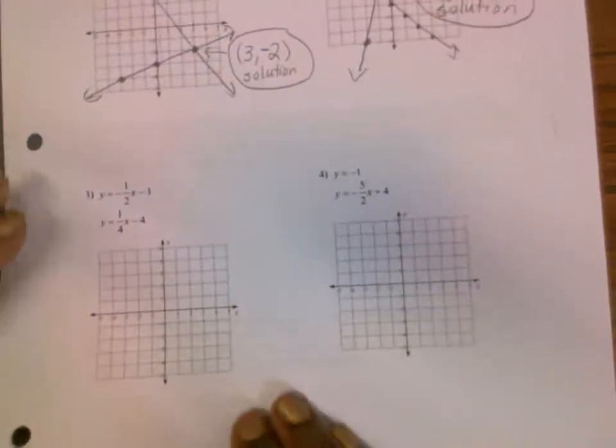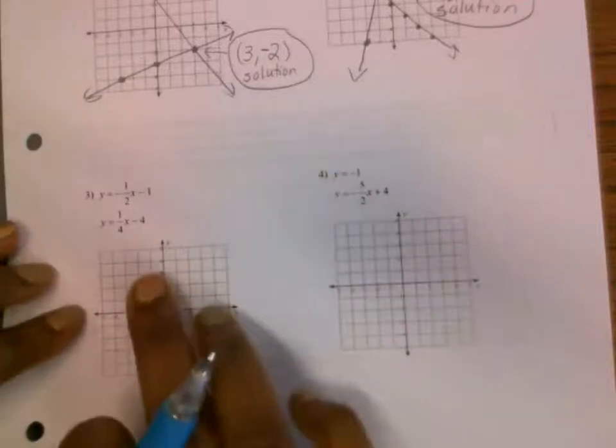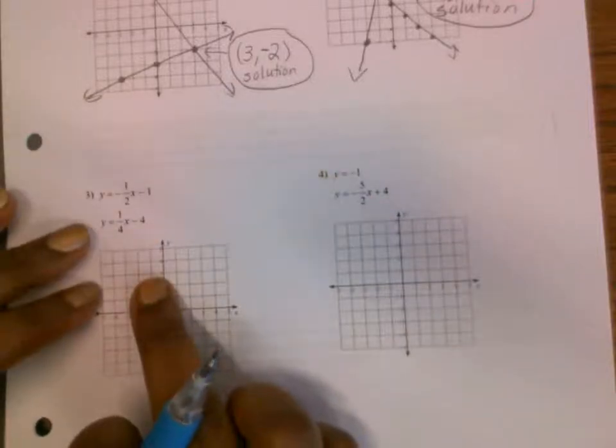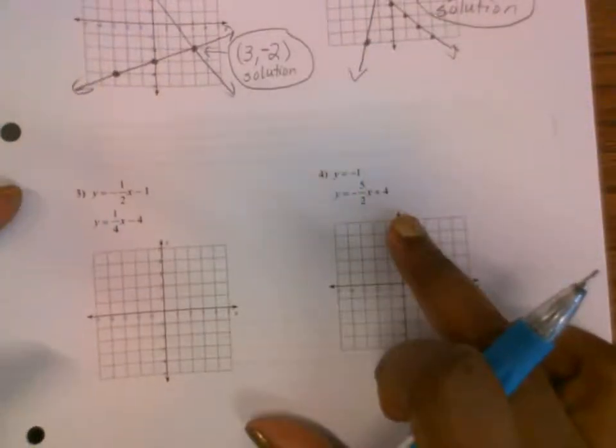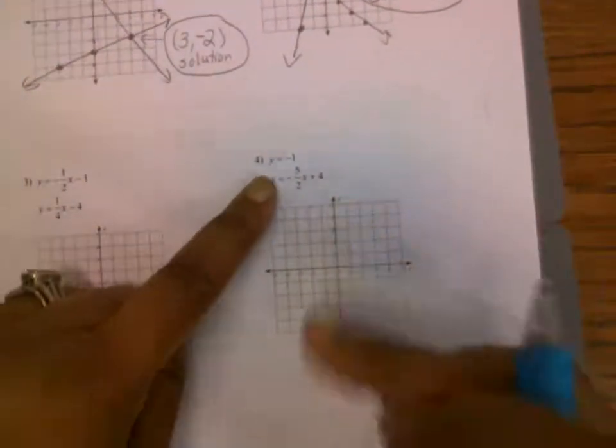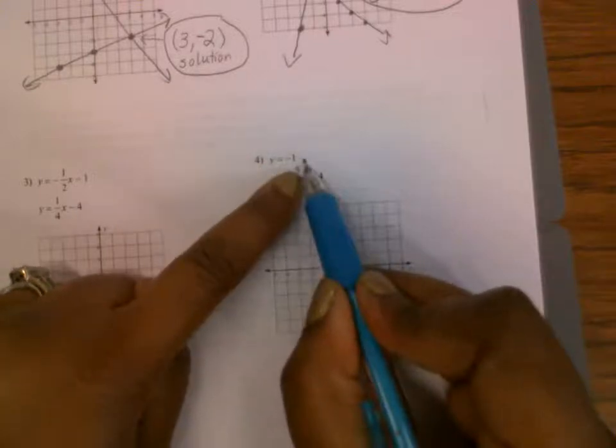All right, let's look at the ones on the bottom. Here again, I'm going to show you how to do number 4. I do want you to do number 3 on your own because number 3 is just like the ones we've done, but number 4 looks a little bit different. Okay? Number 4 is just y is equal to a number.